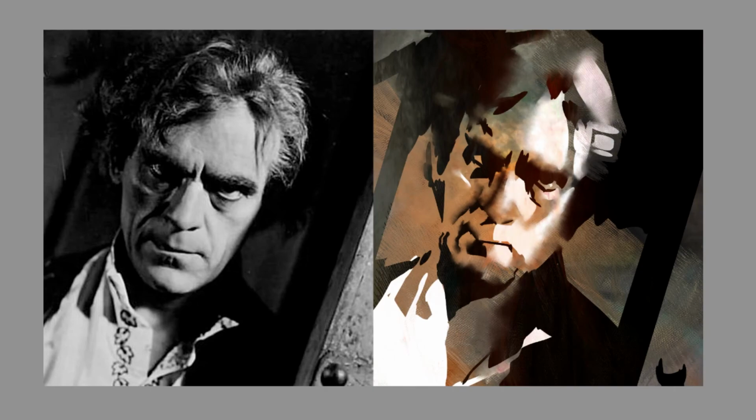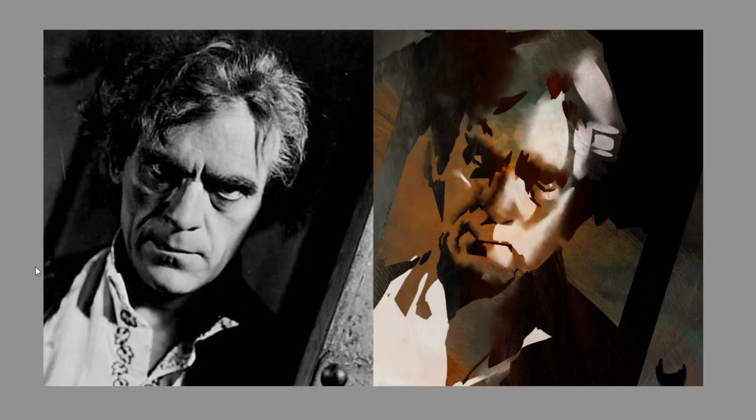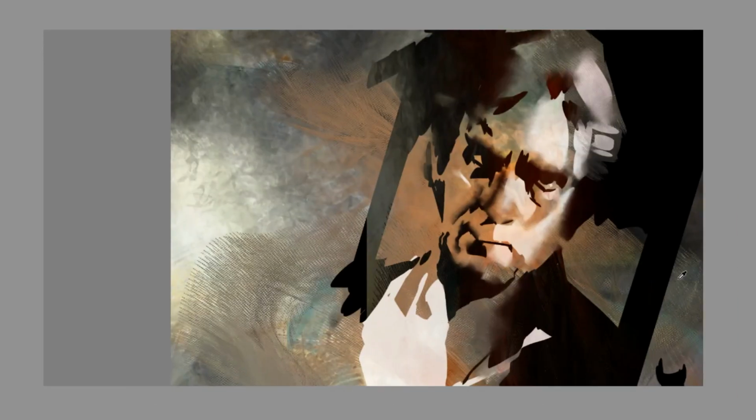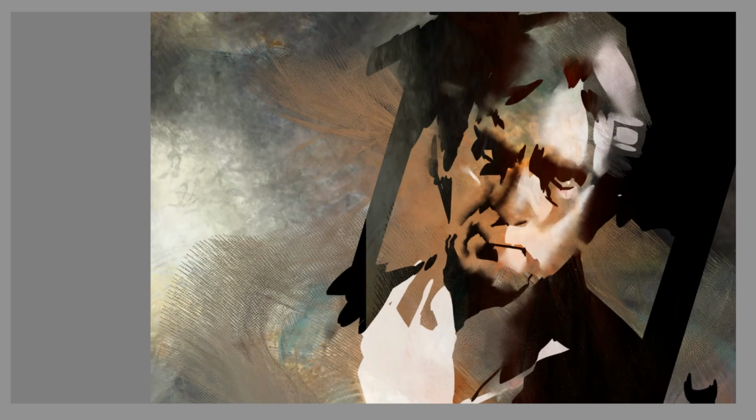I'm just changing the hue here because it was kind of a sickly yellow. And you can see that we have an image. Not only do we have an image, we have a coloured image. It's not very well coloured, but it's a great starting point. And this is what, 15 minutes of work?